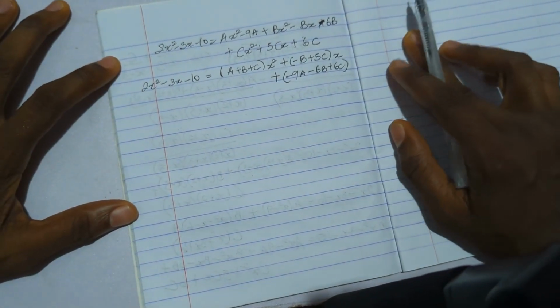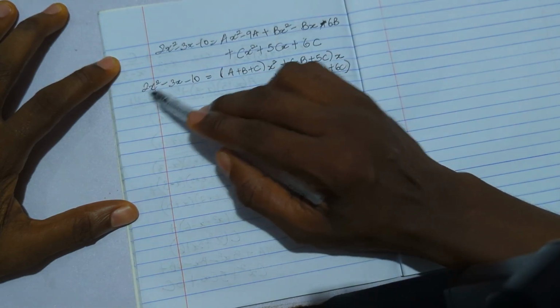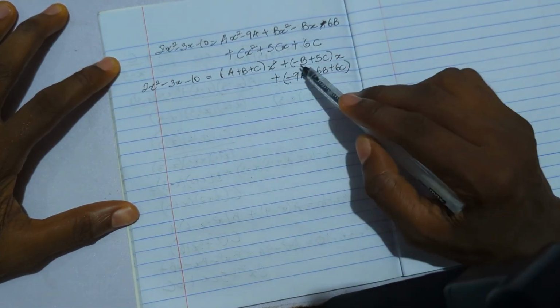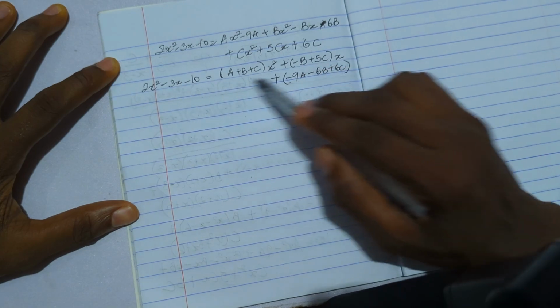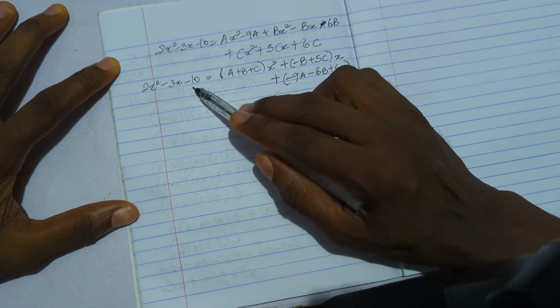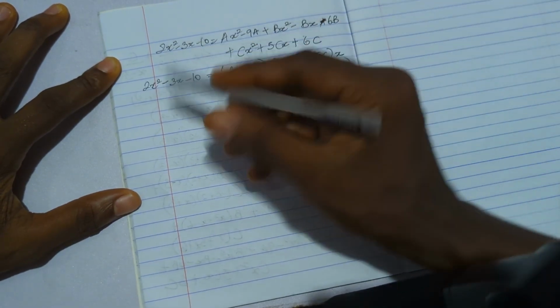So what does this mean? It means that when we add a plus b plus c here, it's to give us these two here, because those are the ones that have x squared. And we have minus b plus 5c, which have x here, to give us minus 3. And here we have this as well, to give us minus 10. And those are the three equations we'll be working with. So let's carry on with it.